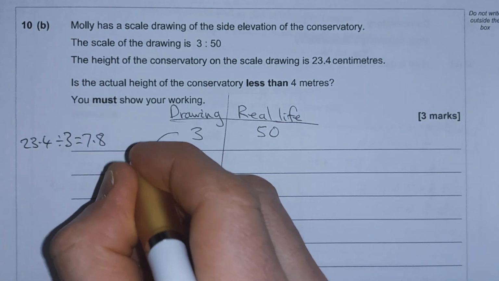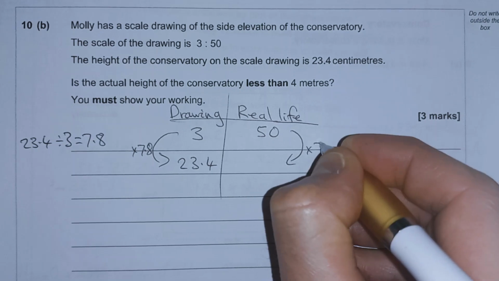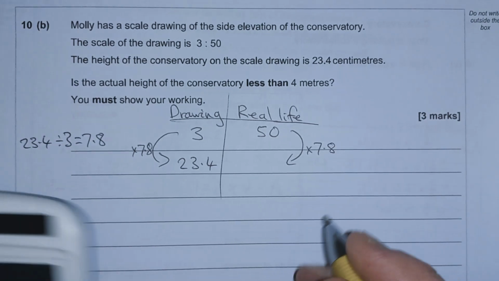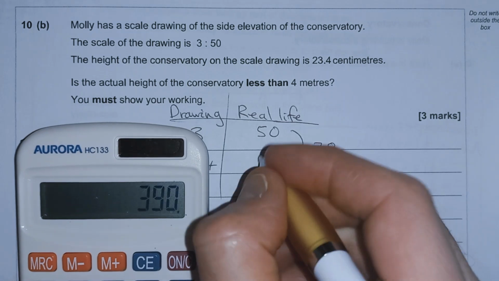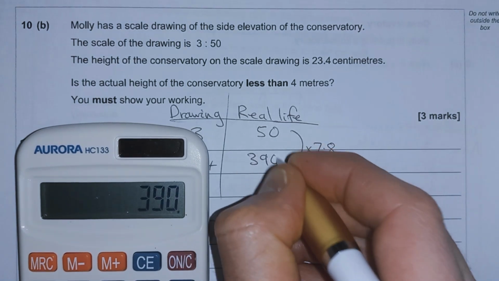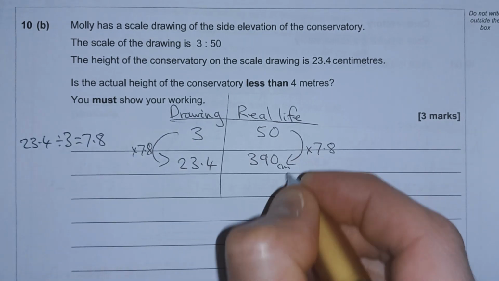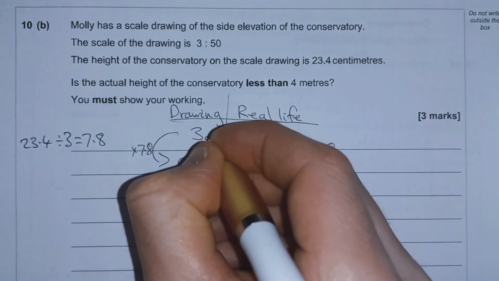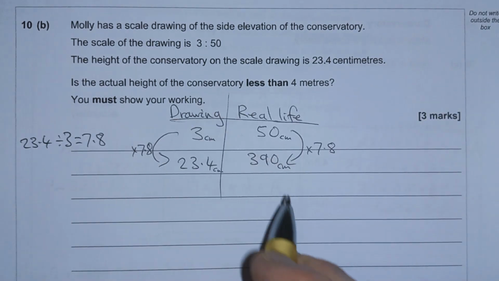So that means we're having to multiply this by 7.8, so we're going to have to do the same to this one here. So 7.8 times 50 means that in real life it's going to be 390, and that's all in centimetres. I say it doesn't have to be, but because we're working with centimetres here, I'm going to put them in.